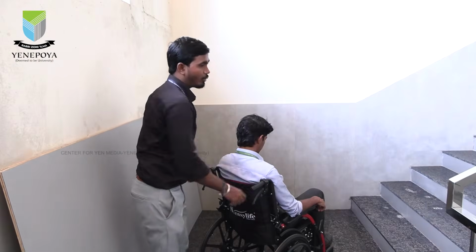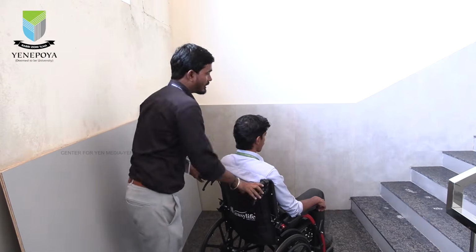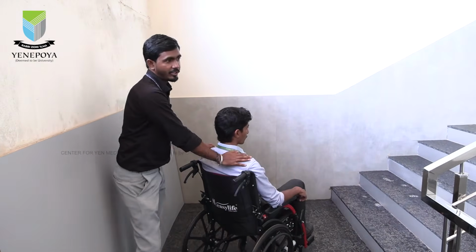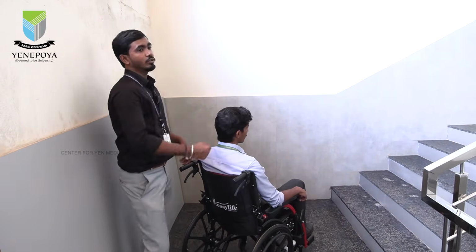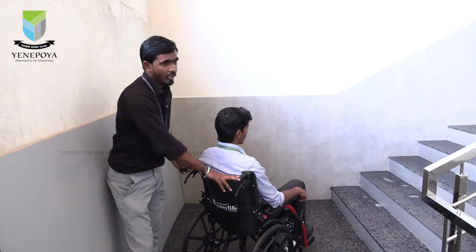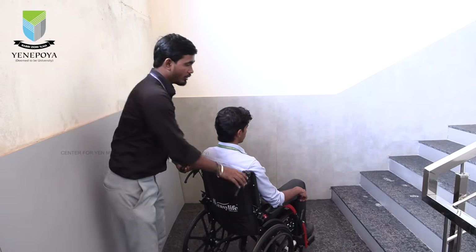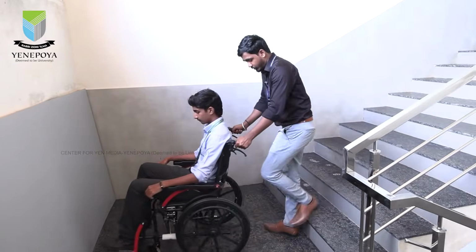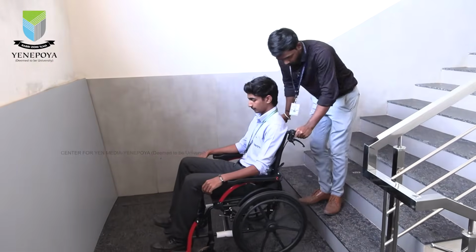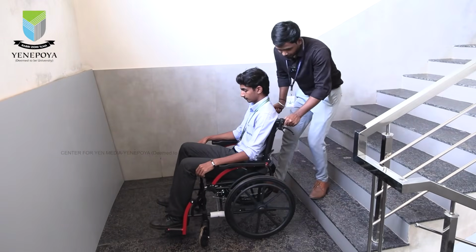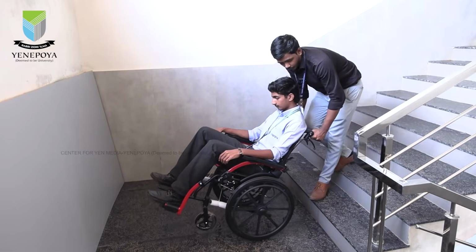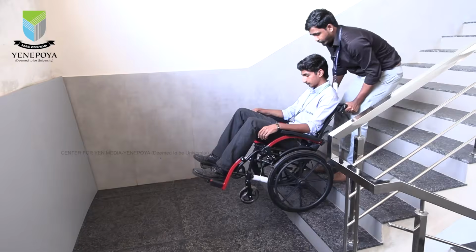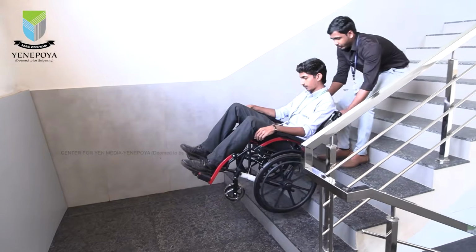Now we are going to see how we can transfer by one person, climbing upstairs and downstairs. Imagine this person is a spinal cord injury patient, so that person cannot climb upstairs and downstairs with a wheelchair. So definitely he needs help. What we have to do is first turn this person towards the edge of this one. Then I will press the anti-tip bar so that it goes to a wheelie. Then come to the edge, then I will push the person up. Again the same thing.